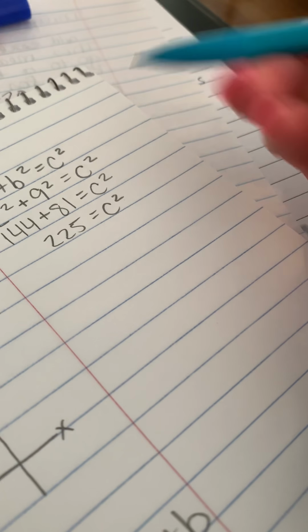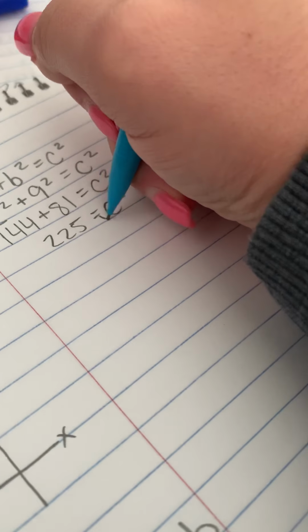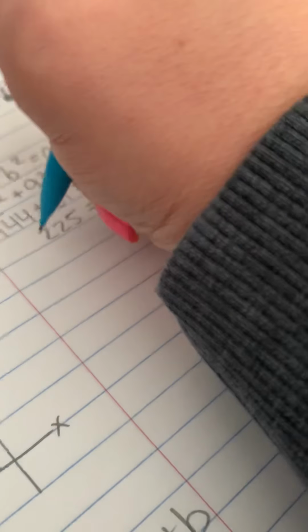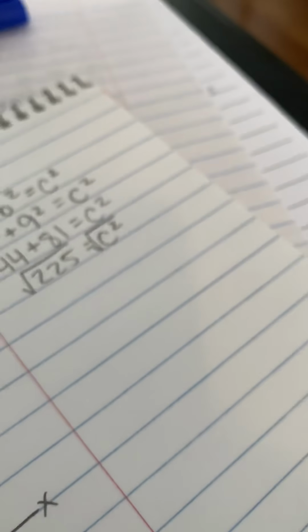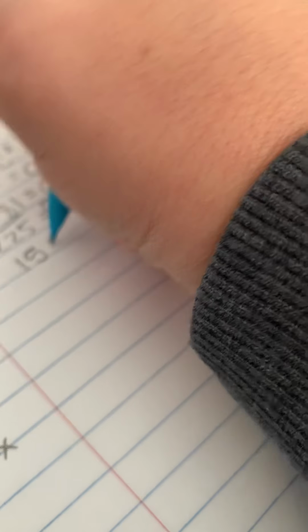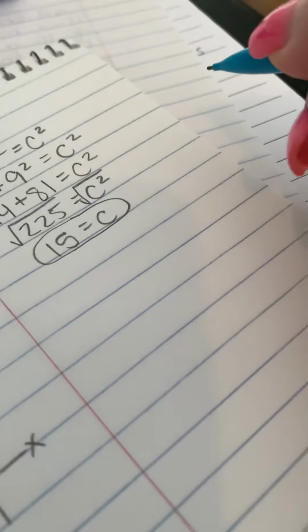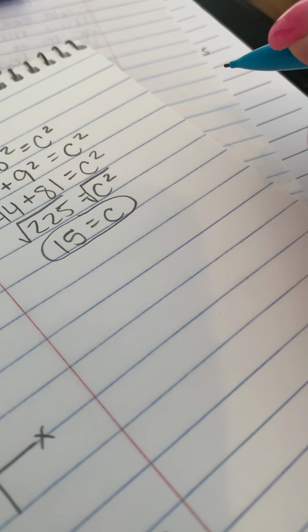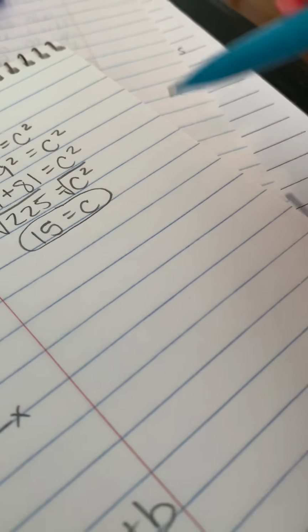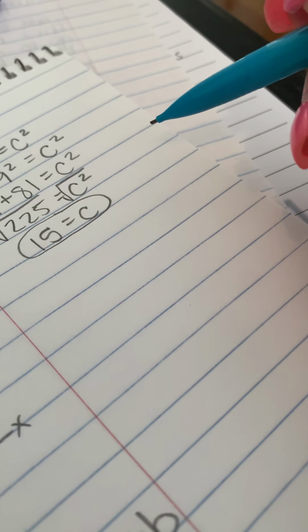I want to know what c equals. So in order to get c on a side by itself, I have to take the square root. Whatever I do to one side, I have to do to the other side. And the square root of 225 is 15. So 15 equals c. So that is the length of my line segment. And we don't have units of measurement, so we'll just call it 15 units.